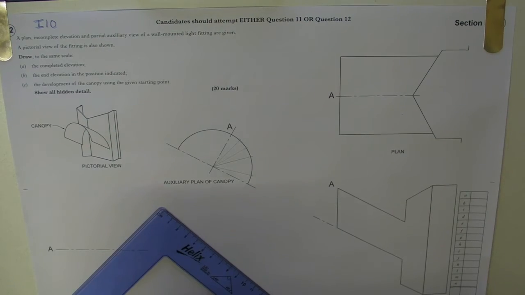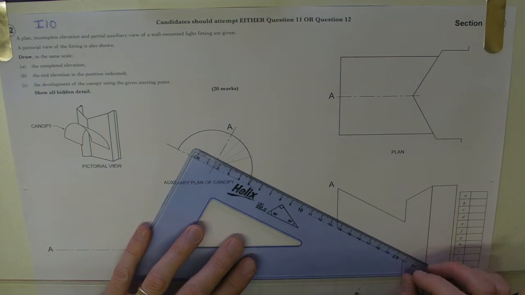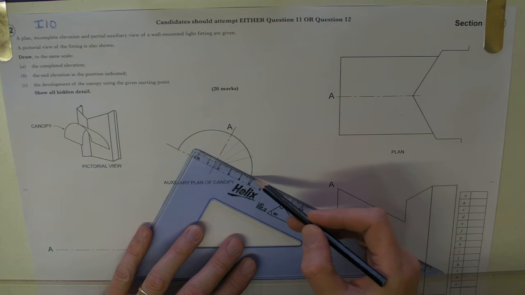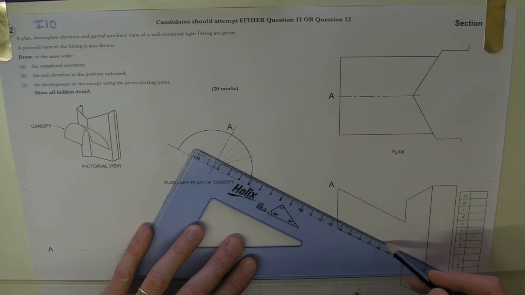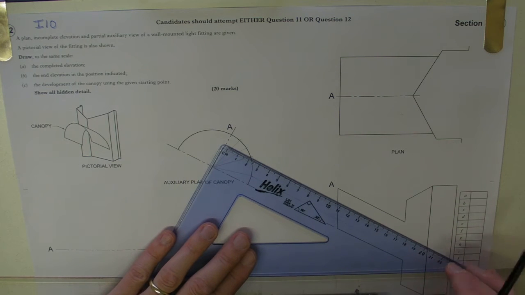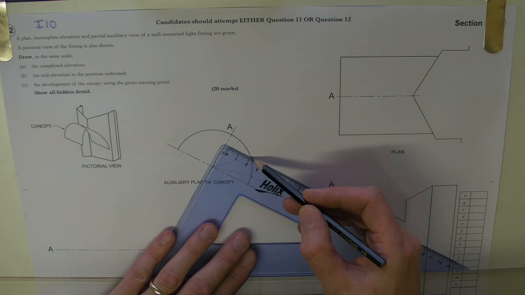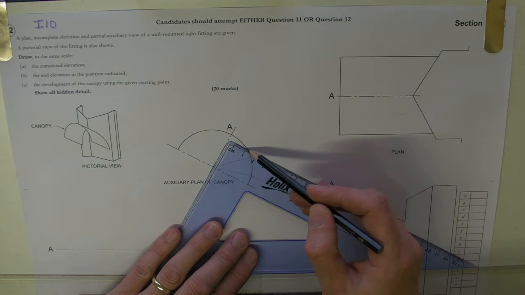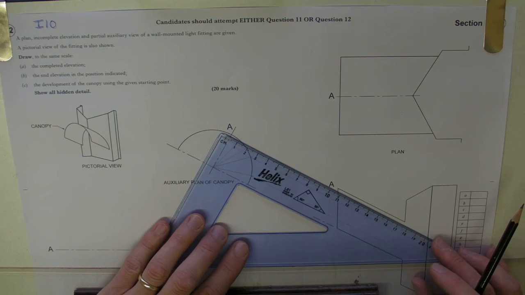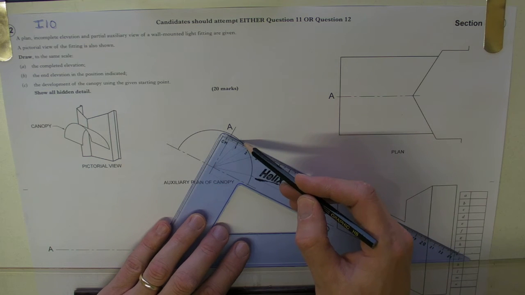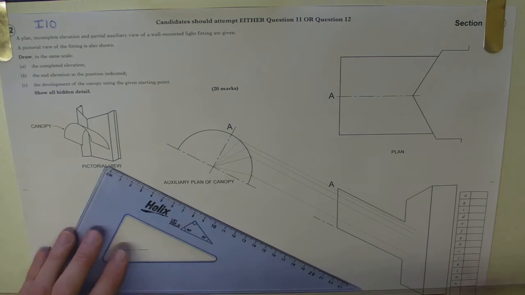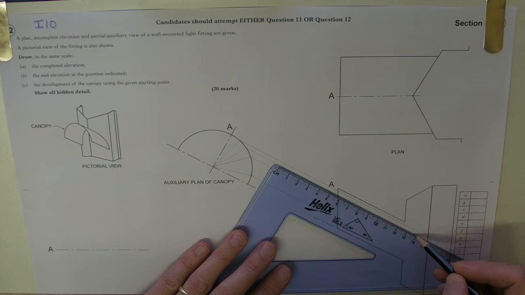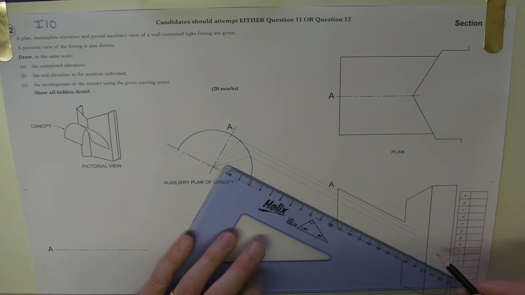Now what we're going to do is project these lines down, down here into the elevation, from the edges. Just extend these a wee bit more.